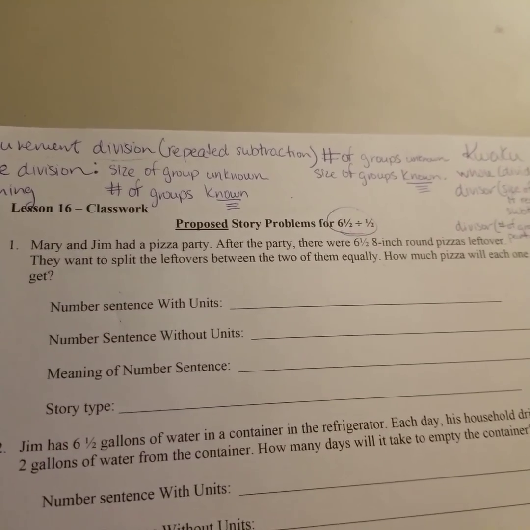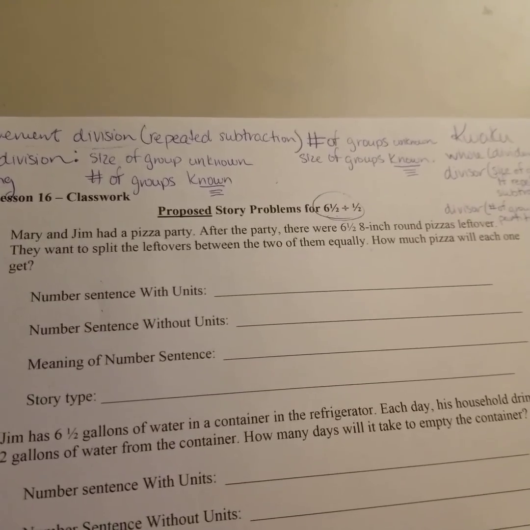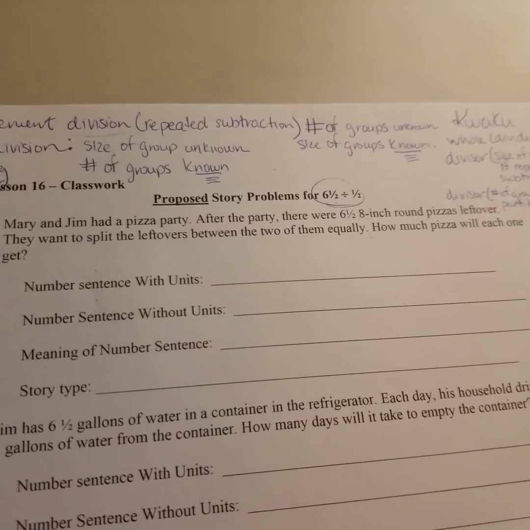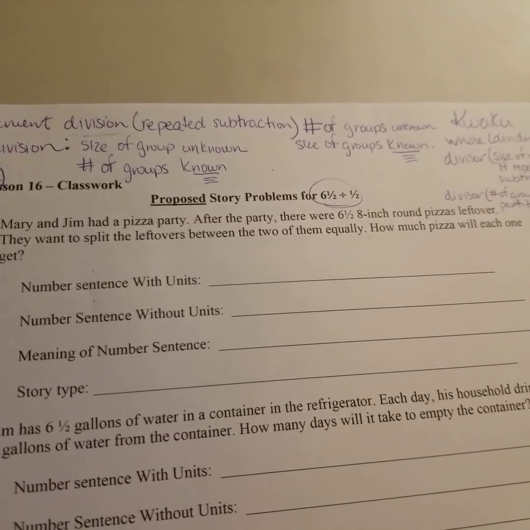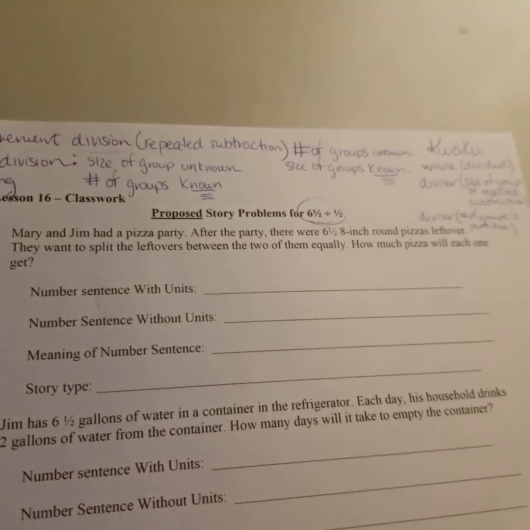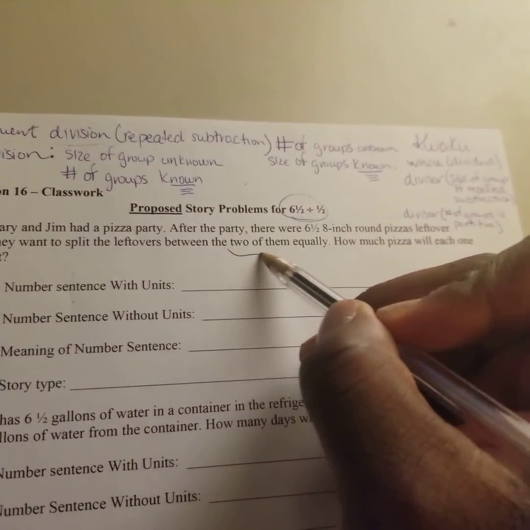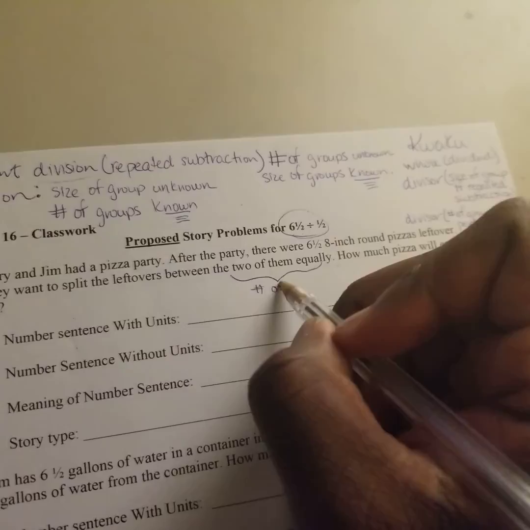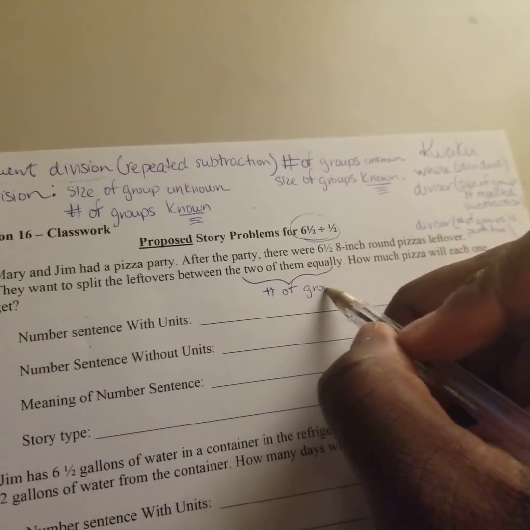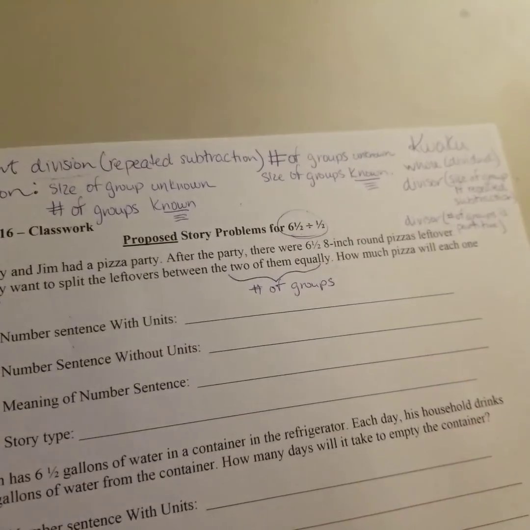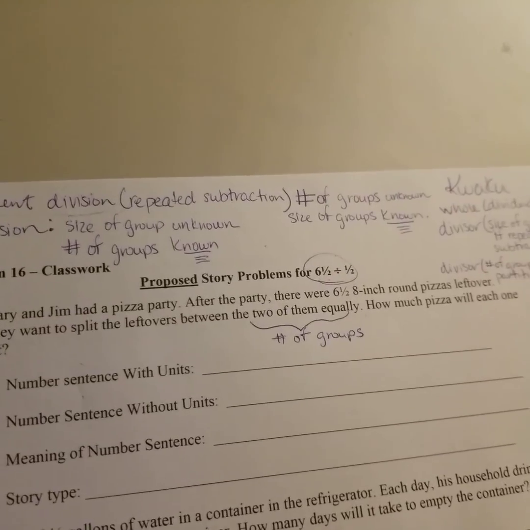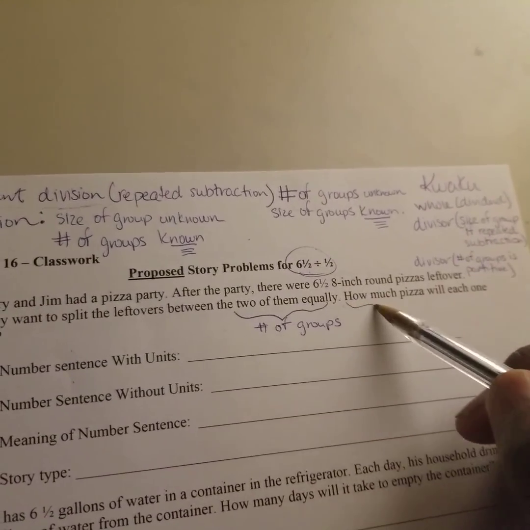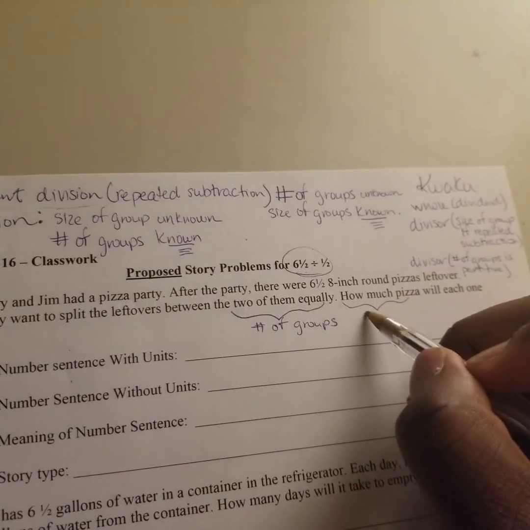Number one: Mary and Jim had a pizza party. After the party, there were 6 1/2 8-inch round pizzas left over. They want to split the leftovers between the two of them equally. Notice, between two people, which means I know the number of groups, right? It's two groups. The question asks how much pizza, which I don't know.